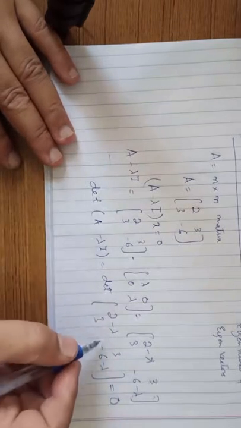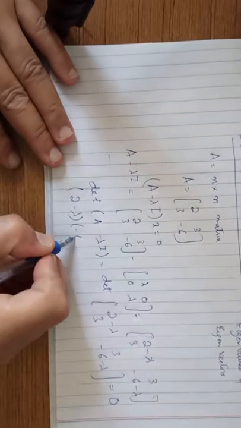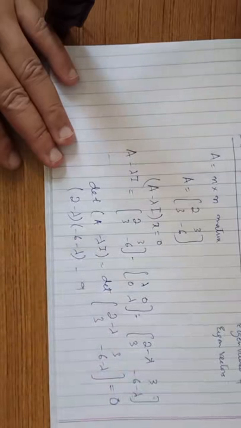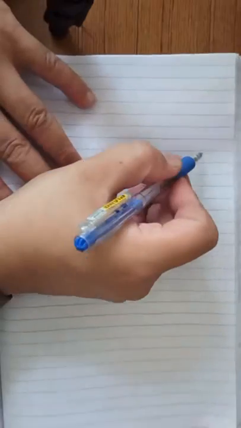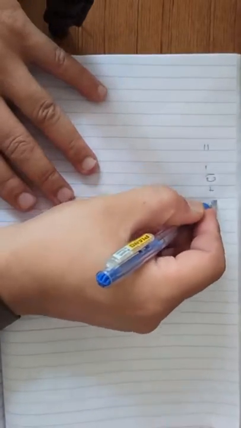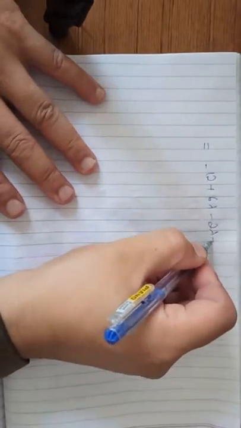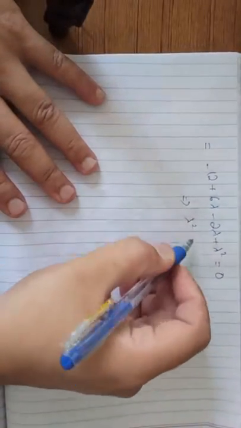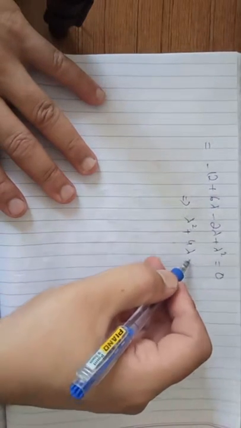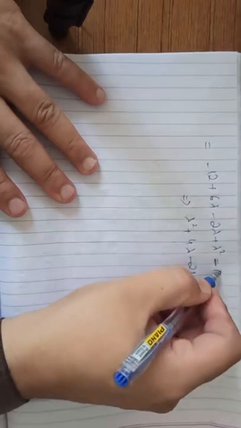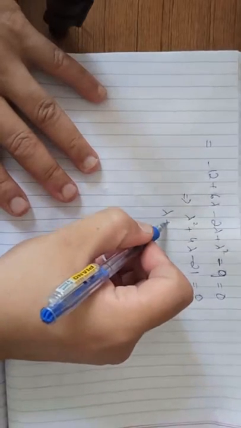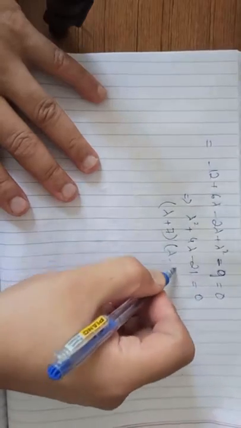If we solve that, the determinant of this square matrix is (2 minus lambda)(-6 minus lambda) minus 9, and that leads to minus 12 plus 6 lambda minus 2 lambda plus lambda squared equals 0. Solving further, I can write it as lambda squared plus 4 lambda minus 21 equals 0, which can be factorized as (lambda plus 7)(lambda minus 3).